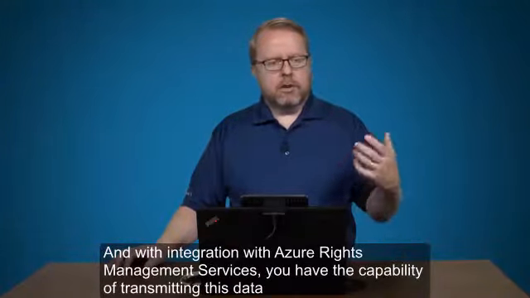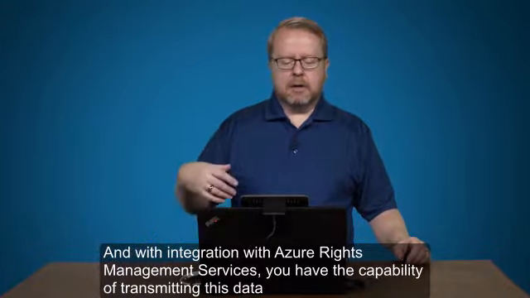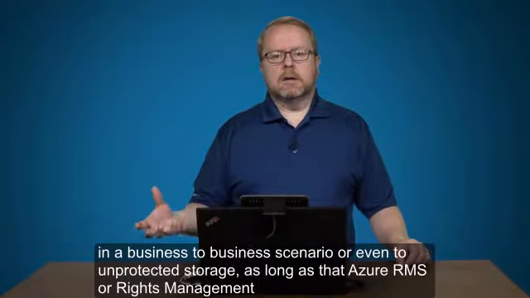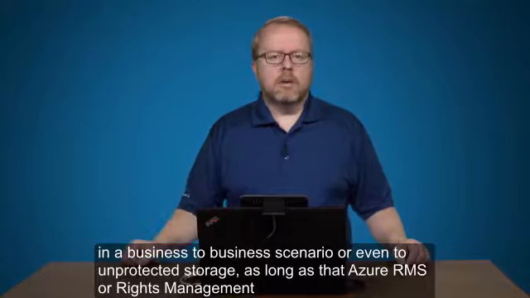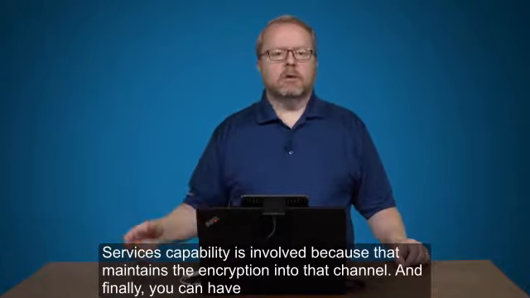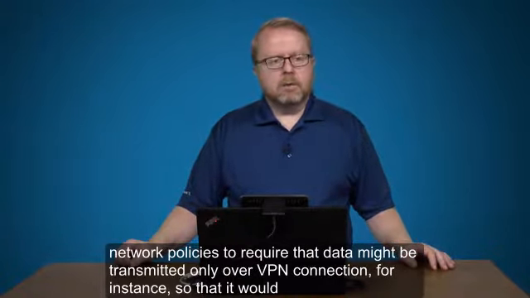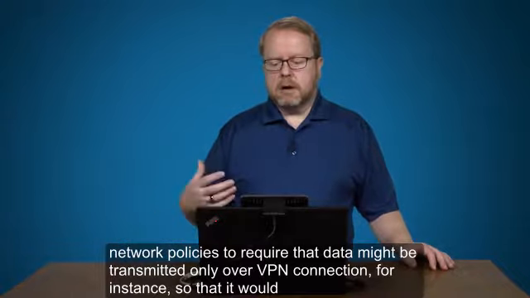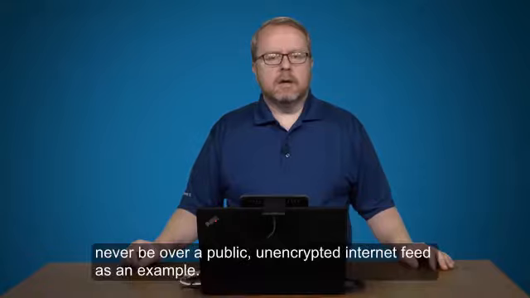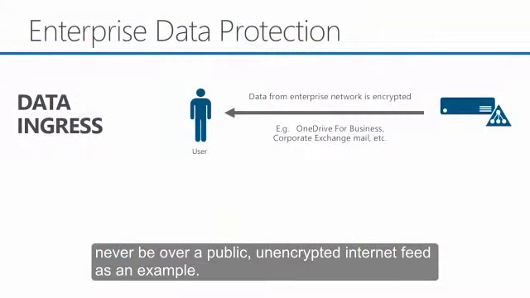And with integration with Azure Rights Management Services, you have the capability of transmitting this data in a business-to-business scenario or even to unprotected storage, as long as that Azure RMS capability is involved, because that maintains the encryption into that channel. And finally, you can have network policies to require that data might be transmitted only over a VPN connection, for instance, so that it would never be over a public unencrypted internet feed, as an example.